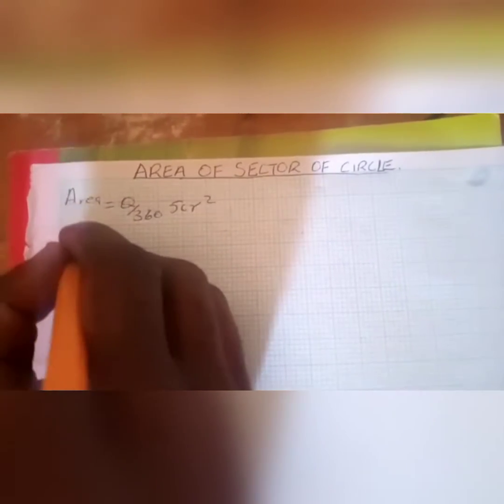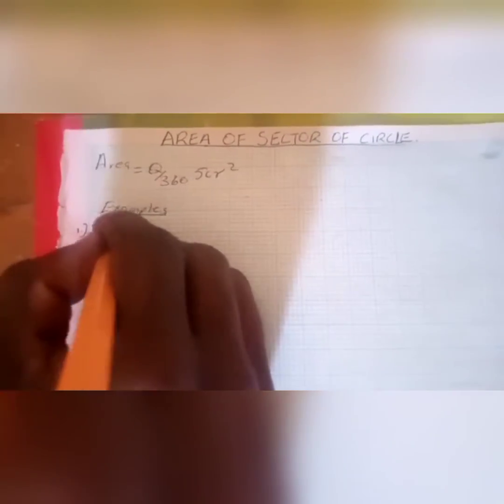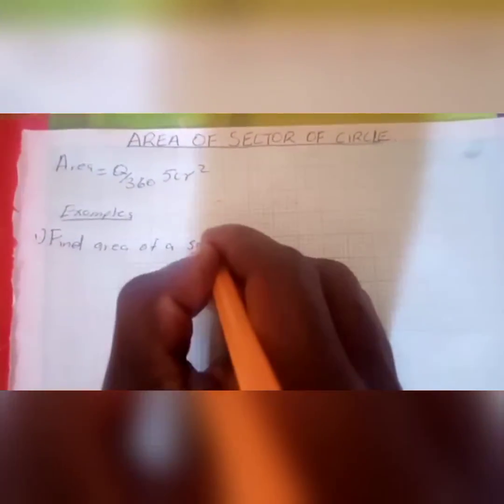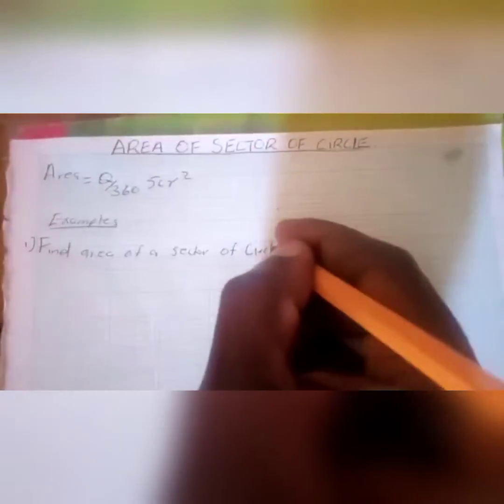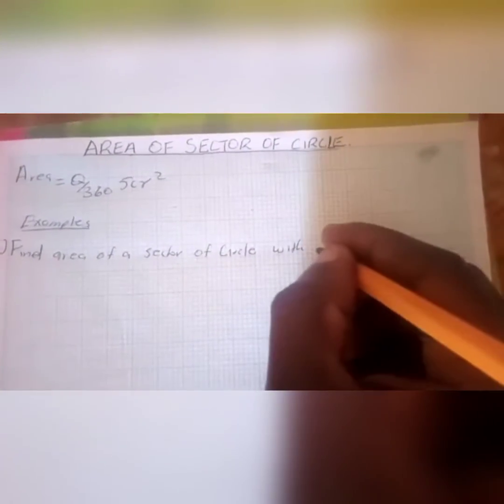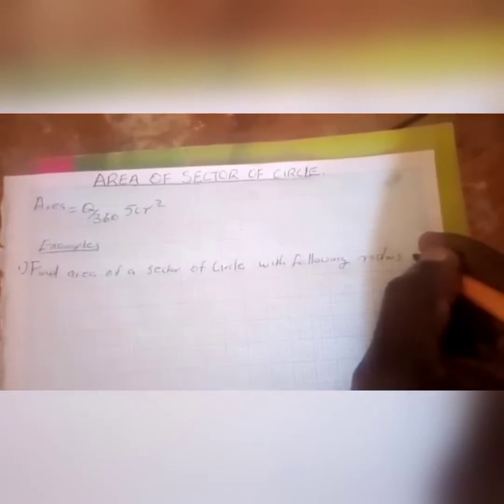Let's check on the examples. You can be given, let's have example 1: find area of a sector of a circle with the following radius and the subtended angle at the center, okay?